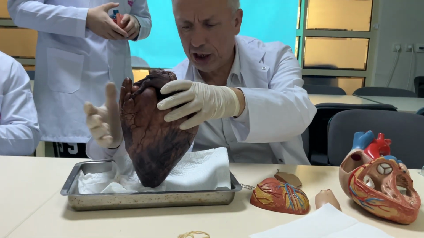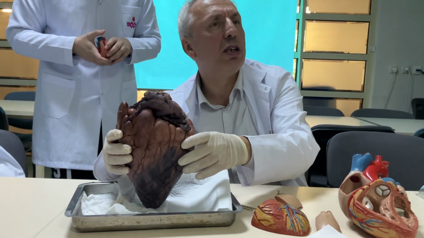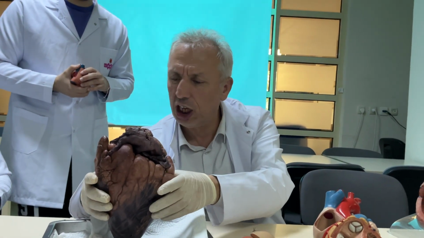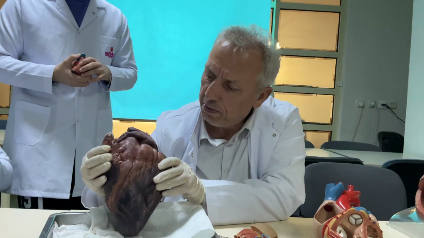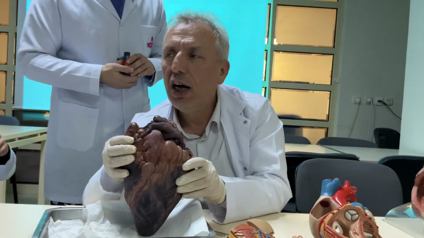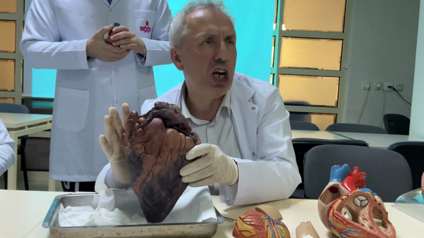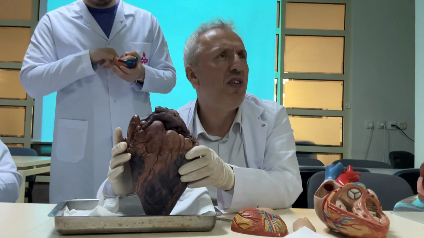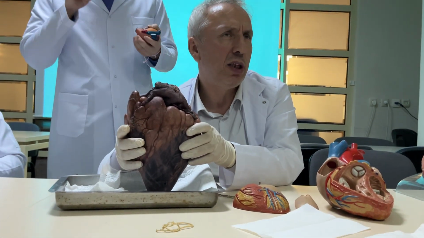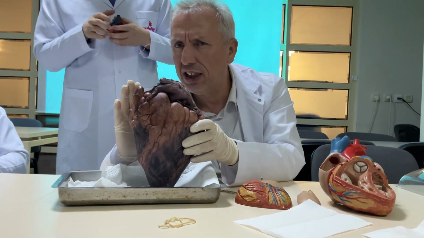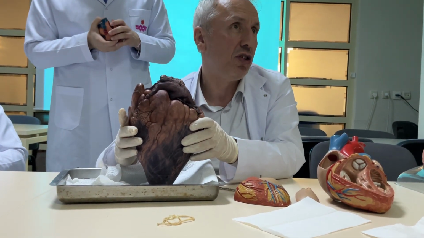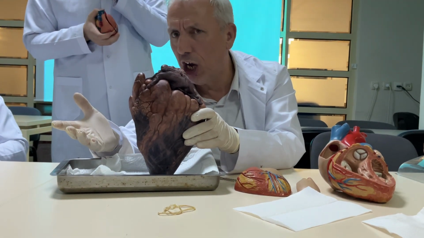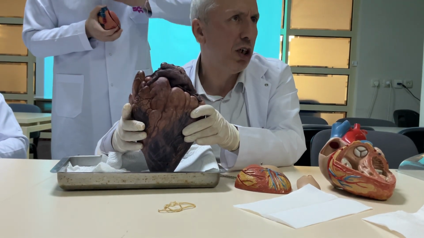Certainly not 1,200 kilograms, in which case it would be much bigger. But the heart of a cow or horse or sheep or goat is very similar to human. They have exactly the same anatomical features, except the heart of the cow is much, much bigger than ours.